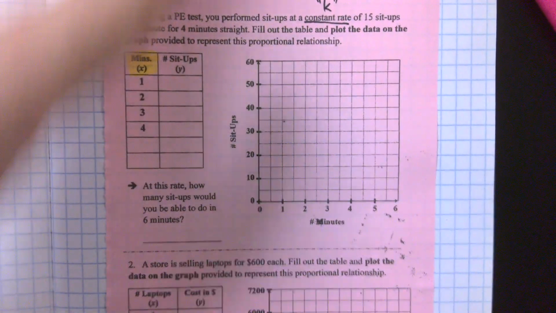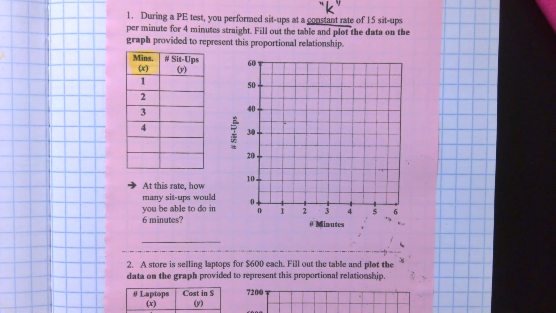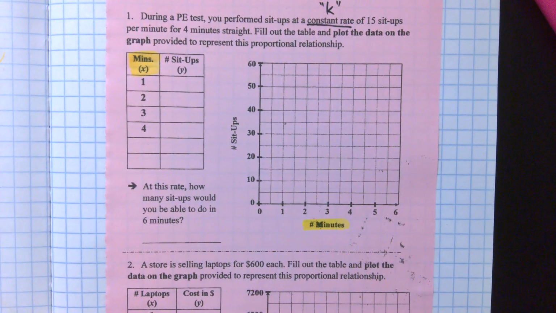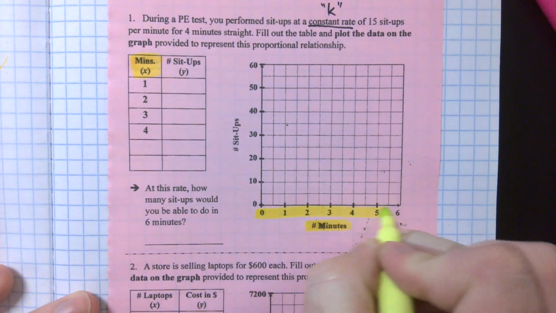Now, where on my graph do you see the label number of minutes? Going up and down or going left and right, Ayana? Going left and right. I'm going to highlight that in yellow as well. My number of minutes.